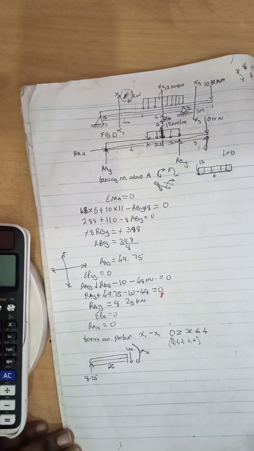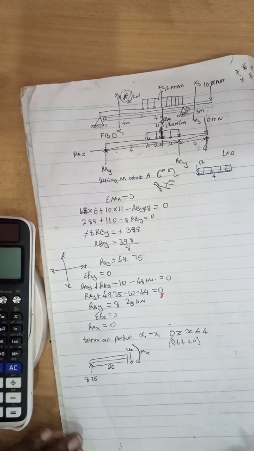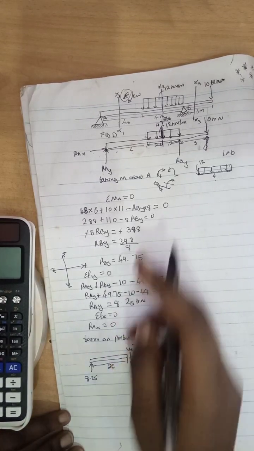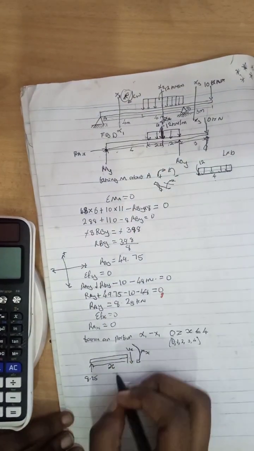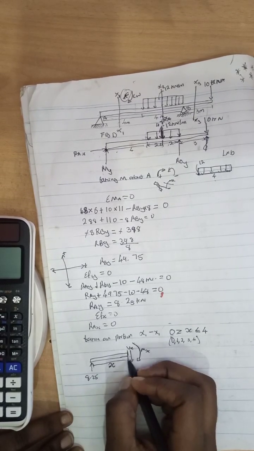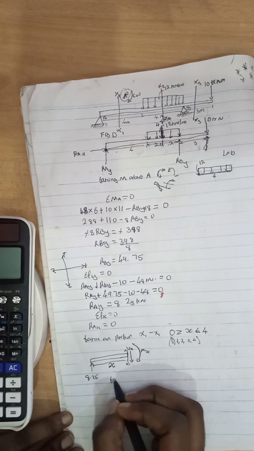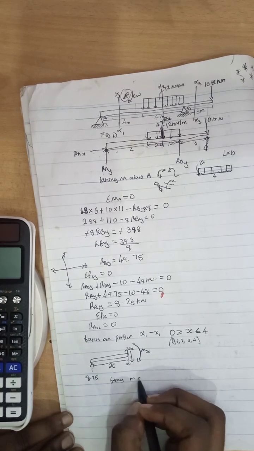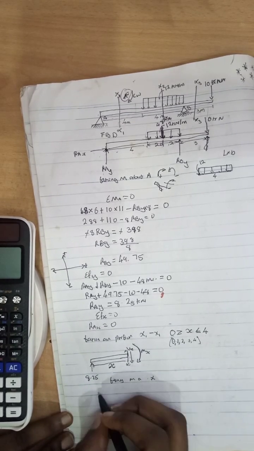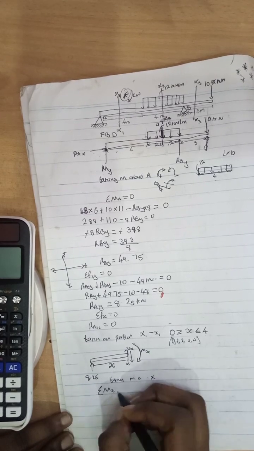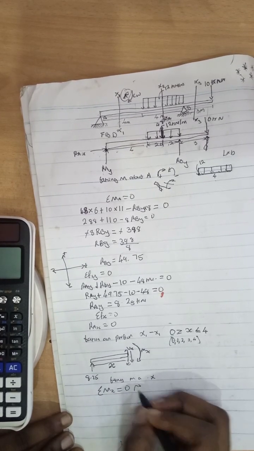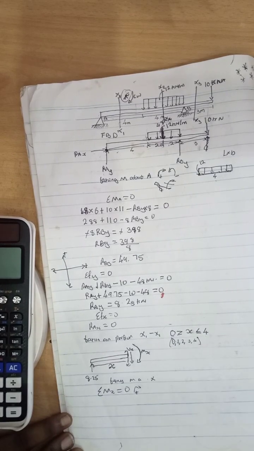So moving on, we're now going to use the same idea that we used here. We take moment about the side that is being sectioned, x1. So taking moment about x, sorry, I'm not writing it completely. Summation Mx will be equal to 0, while clockwise moments are positive.